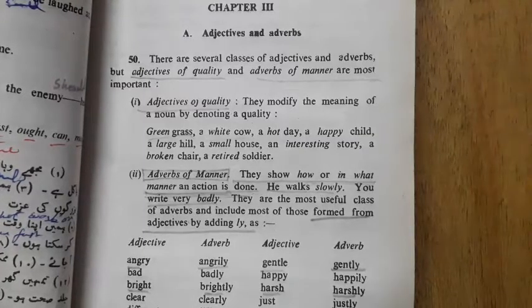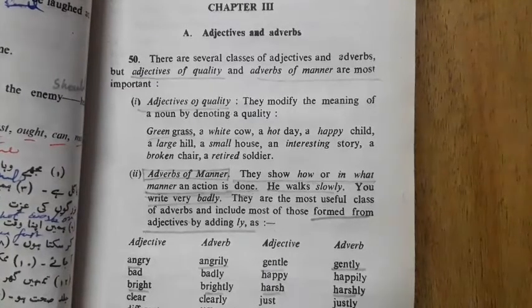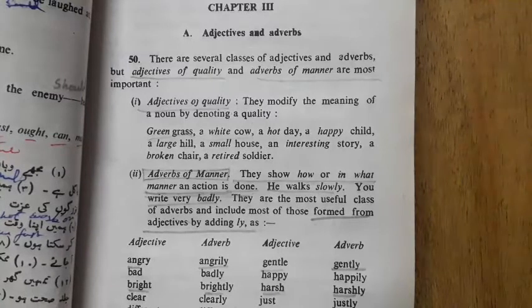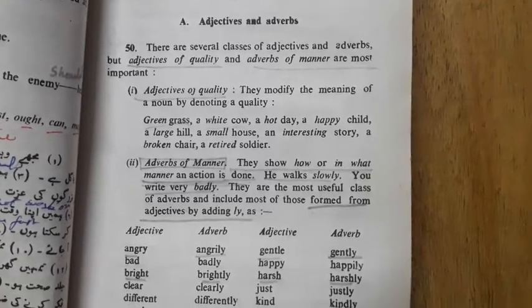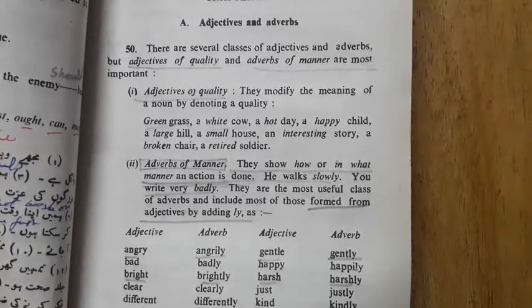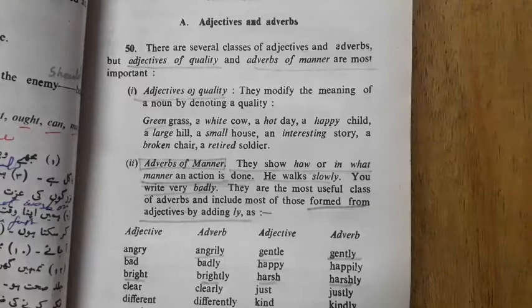And the adverbs of manner show how or in what manner an action is done. Like you walk slowly, you write very badly, and these adverbs are formed from adjectives by adding ly. Like we have an adjective angry, we can convert it into an adverb by adding ly at the end. It will convert into angrily, gentle, gently, bright, brightly.